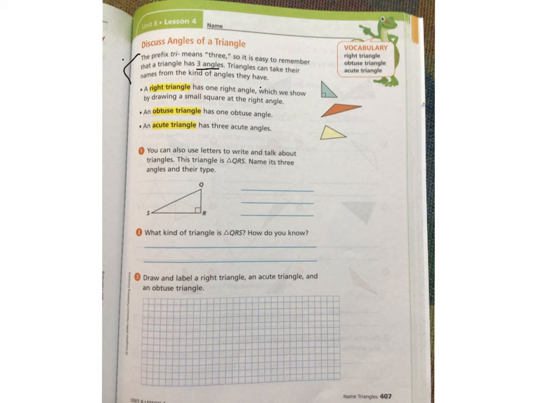Just like we talked about a right angle the other day, we're going to talk about a right triangle. Right here in the yellow, a right triangle has one right angle, which we show by drawing that small square in the right angle. So right here, this is called a right triangle, because it has one angle that's 90 degrees. And we show that by that little square in there.